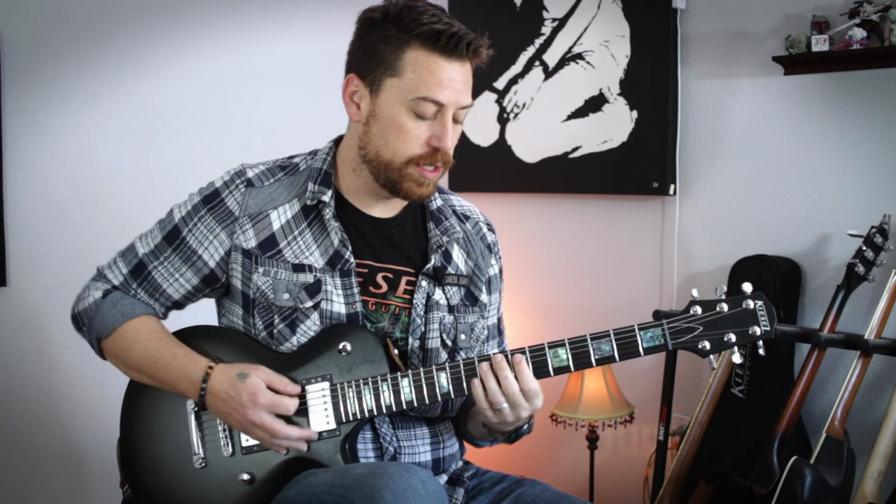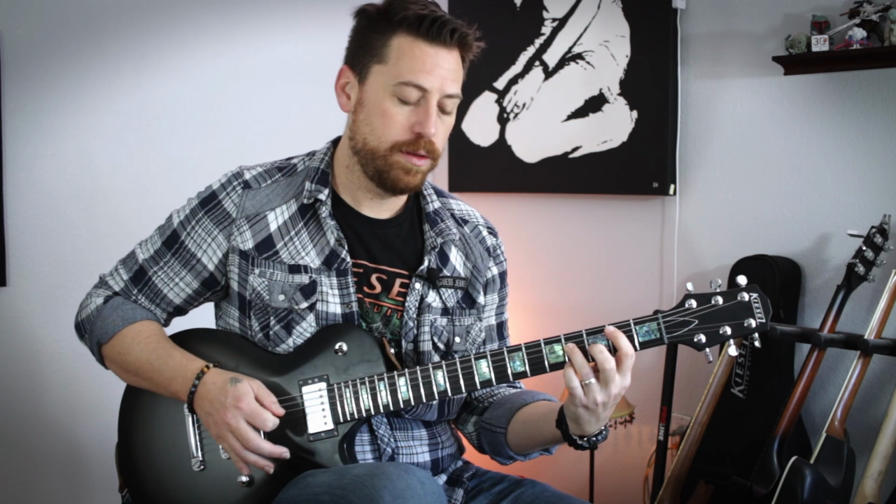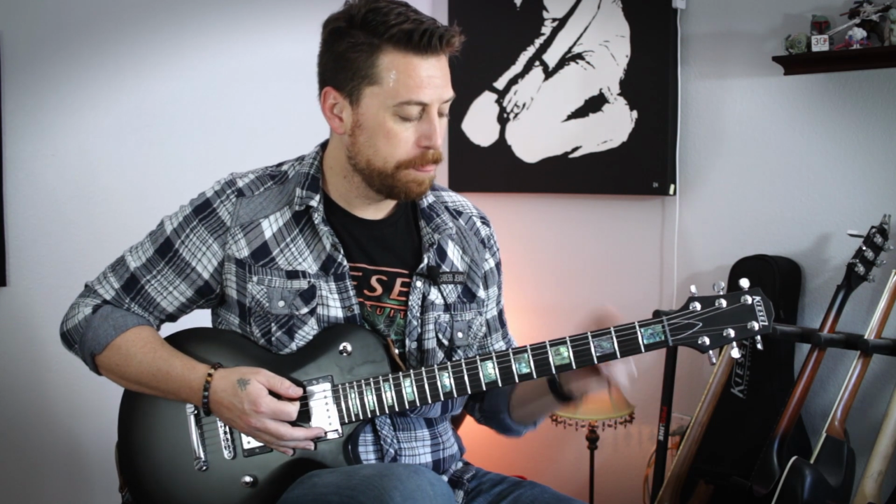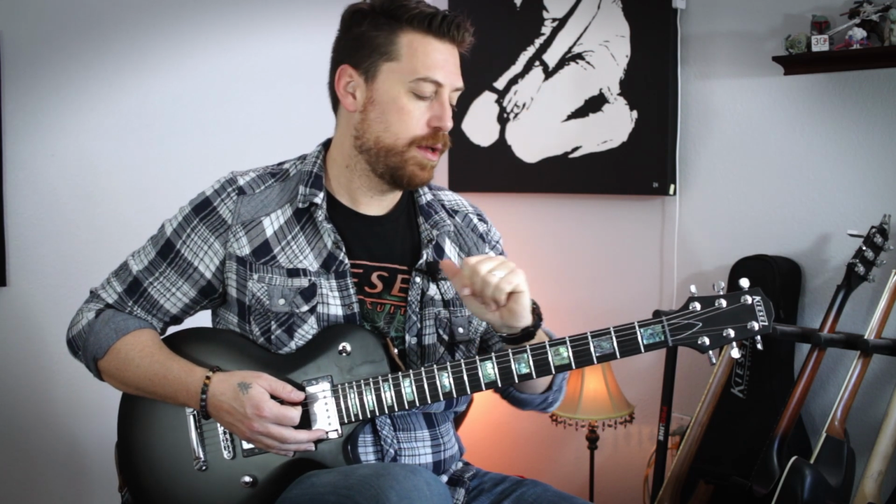One of the things you can do to get out of the sound of using just power chords is using thirds. Right? It gives you kind of a whole new texture and crunchiness, which is really fun to play. Okay? So we have single notes, now we have thirds, okay?